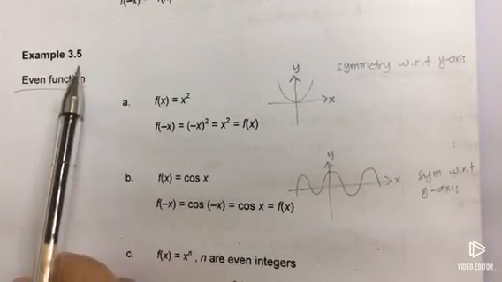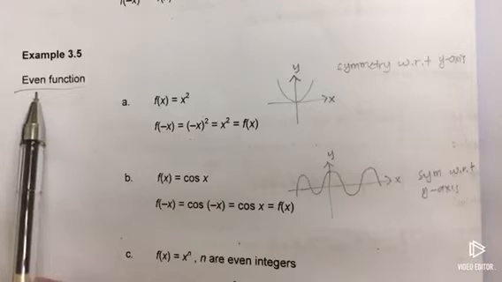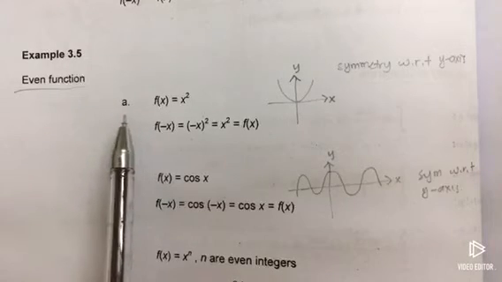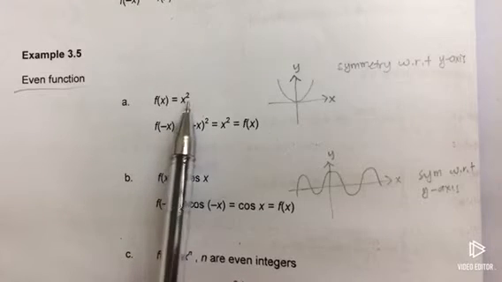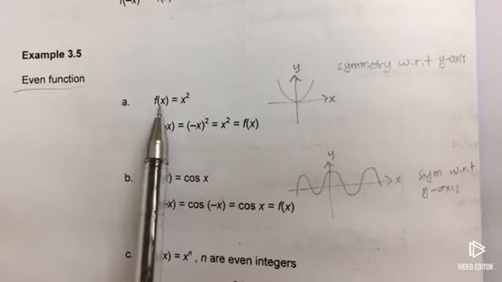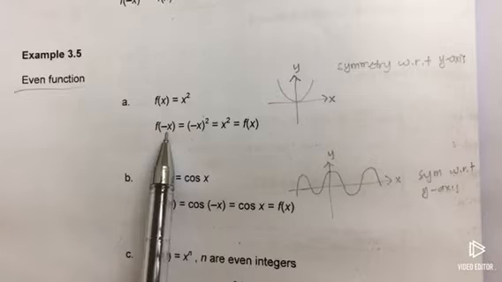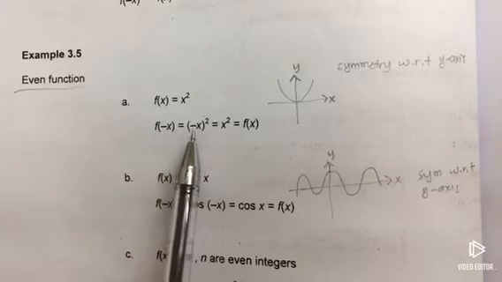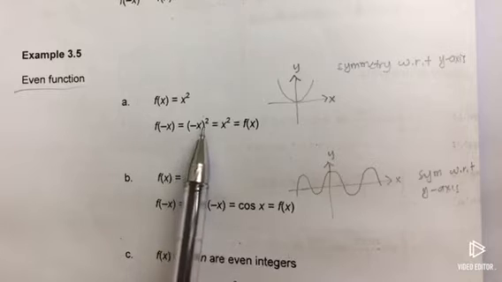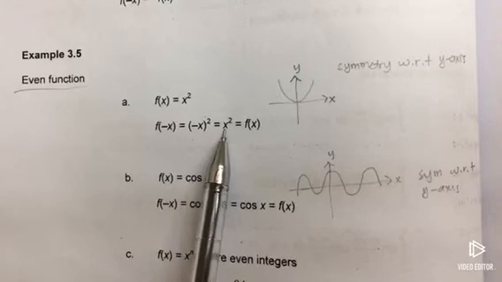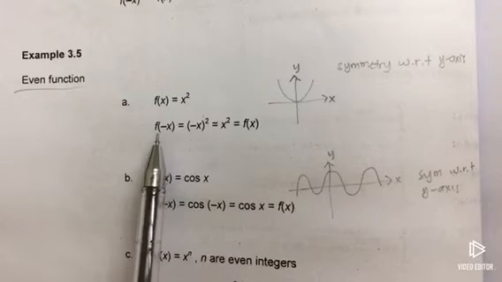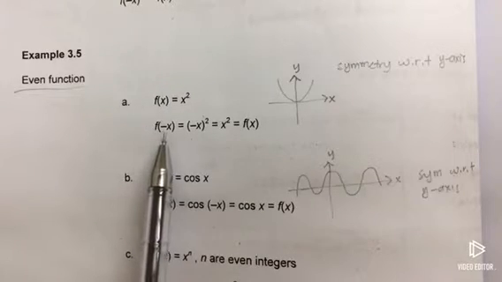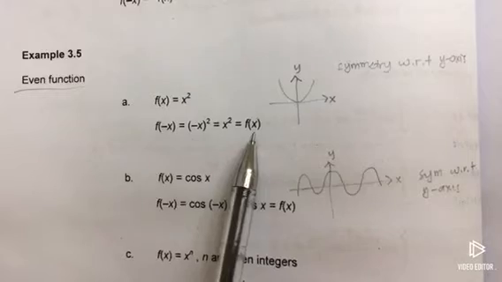Example 3.5, we will discuss even and odd function. Question A, given f of x equal to x squared. So if we replace this x by negative x, we get negative x to the power 2. When we expand negative x to the power 2, we get x squared. So this x squared is equal to f of x. So we can conclude that f of negative x equal to f of x.